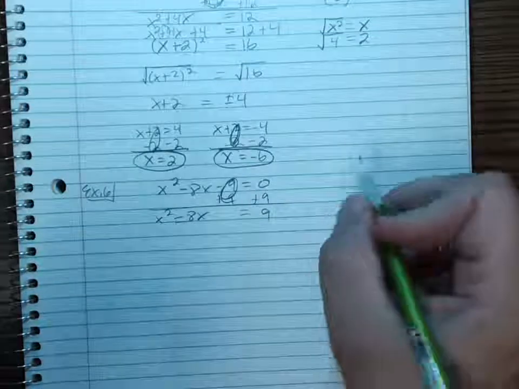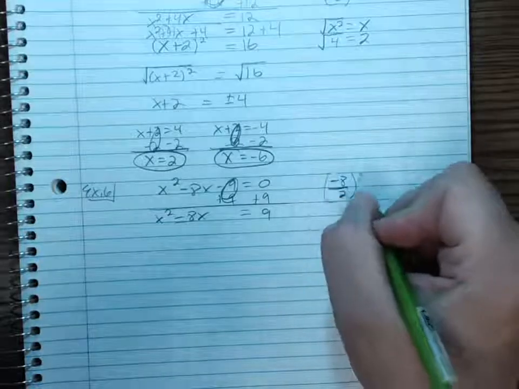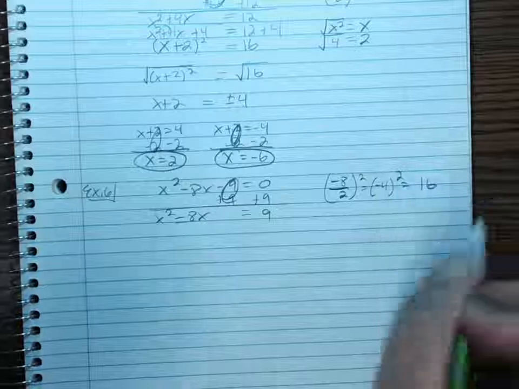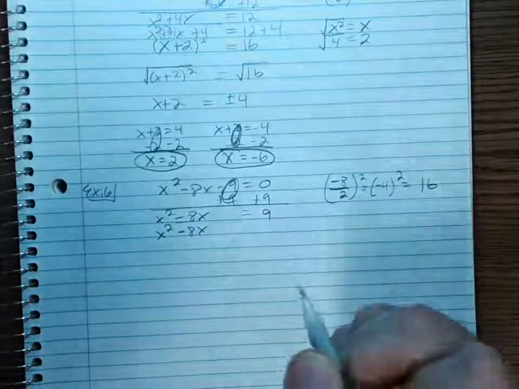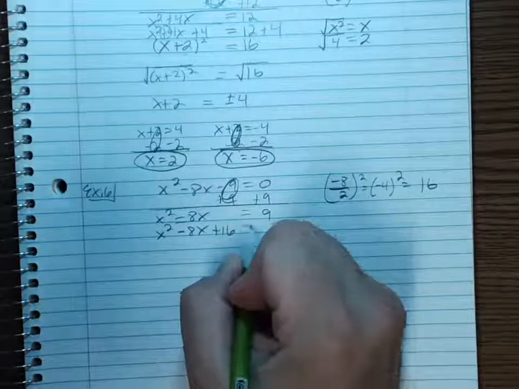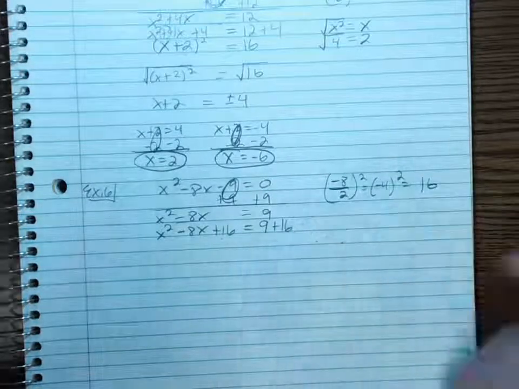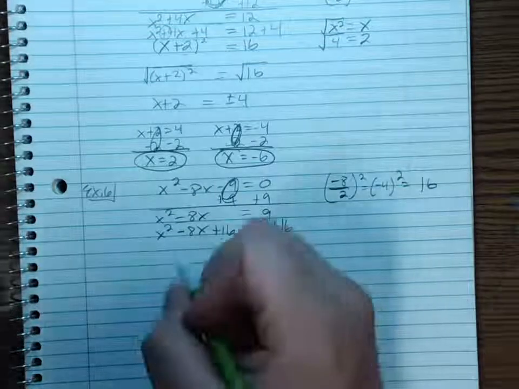So I'll take this number, negative 8, divide it by 2, and square it. I get negative 4 squared, which is positive 16. So I now have x squared minus 8x plus 16. And what you do to one side, you do to the other. So I will take the 9 and add 16. And then I will factor.